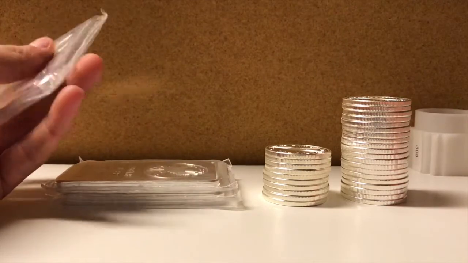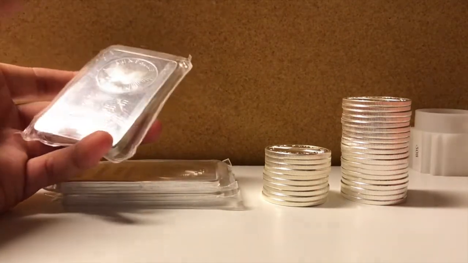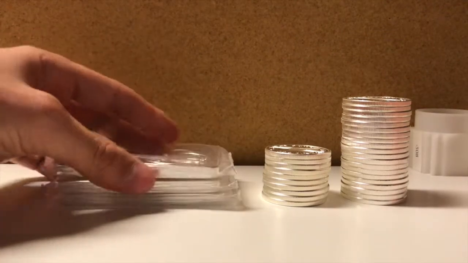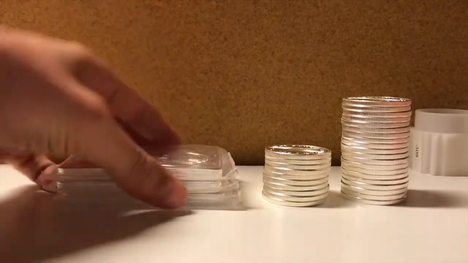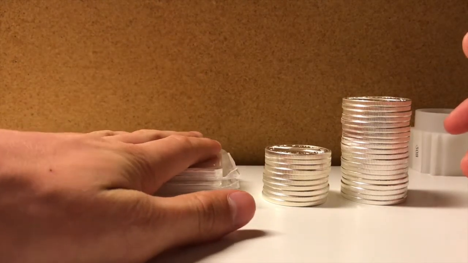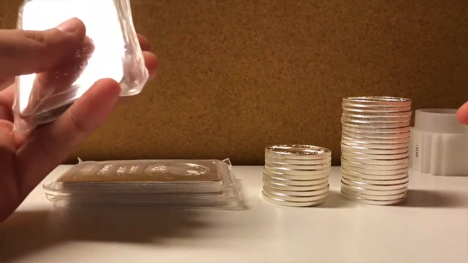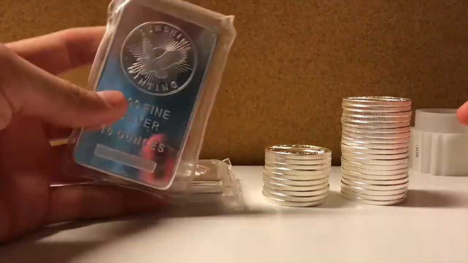Versus with bars, if you get 50 ounce or 100 ounce bars, you're going to have to sell that entire thing. You're going to get maybe a lot more than you need at the time. So in my personal opinion, one of the best things to do might be to get a mixture of both. Some bars, just because it's kind of cool to have some bars.